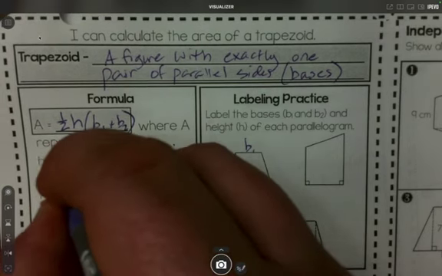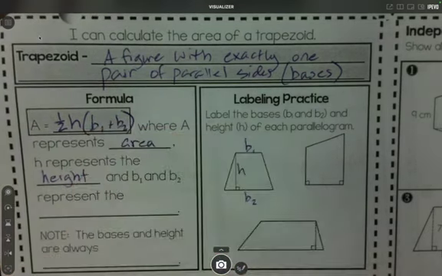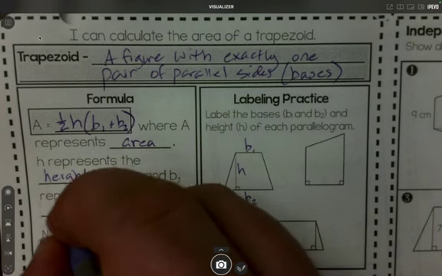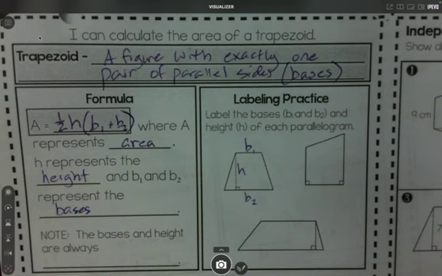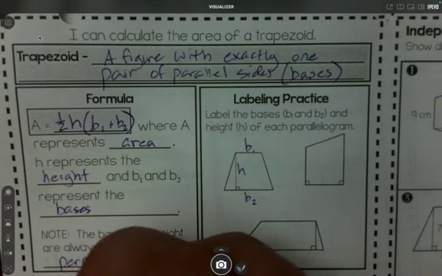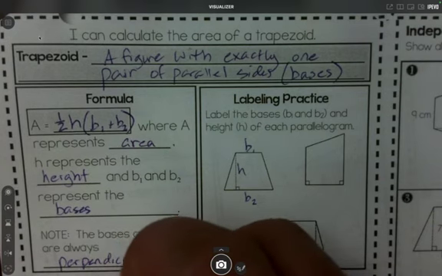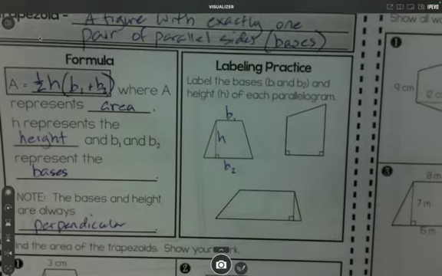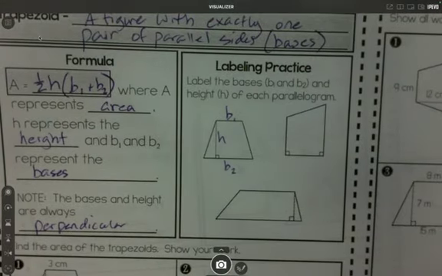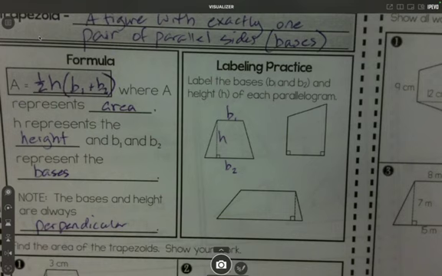H represents height. And B1 and B2 represent the bases. And yet again, the bases and the height are always perpendicular. Okay, so I already labeled this one. You can fill that in if you need to.